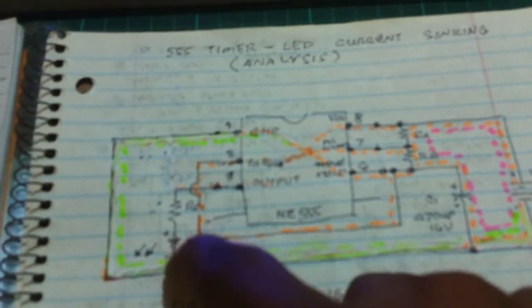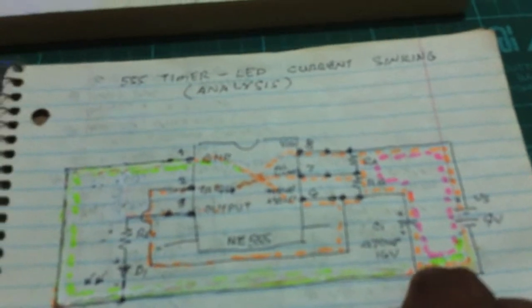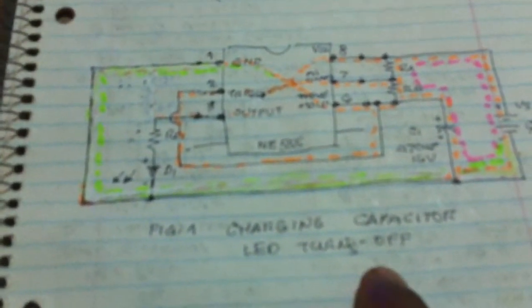And still there is a current flowing here, but a lesser current, not enough, because the capacitor is charging. Almost all the supply current flows inside here. But still there is a supply here, not enough to turn on. That's why when the capacitor is charging, the LED turns off. Also, current flows here, less current, because it is connected to the circuit. So let us see when the capacitor is discharging, the LED turns on. Let us see why.